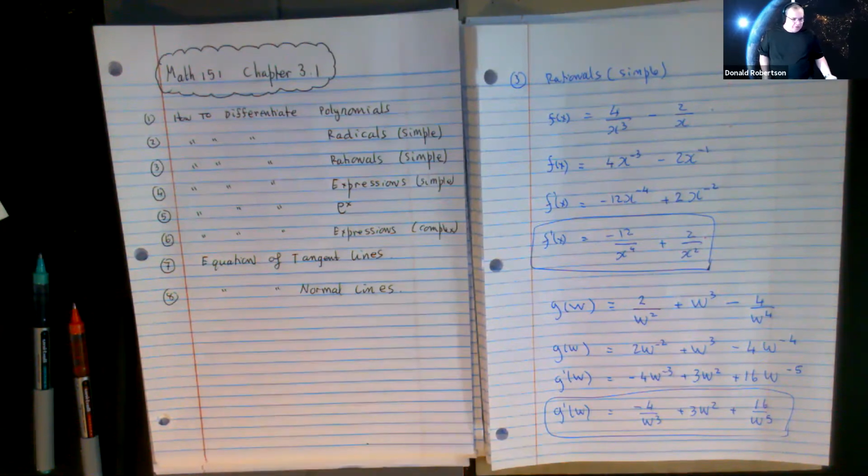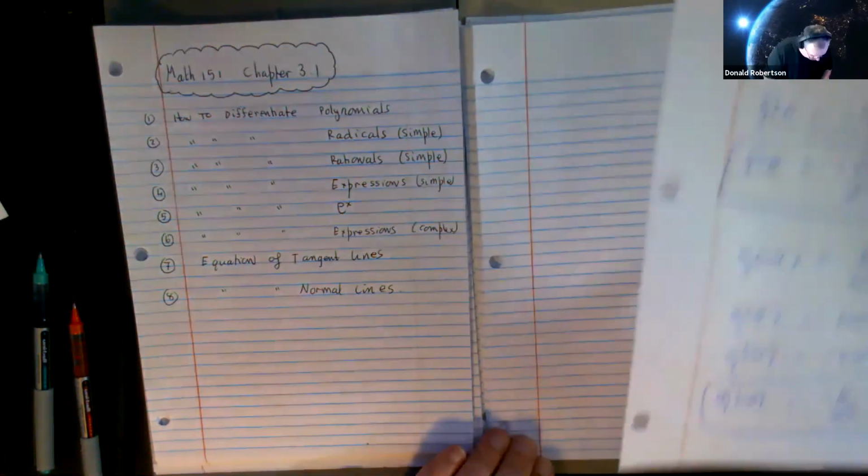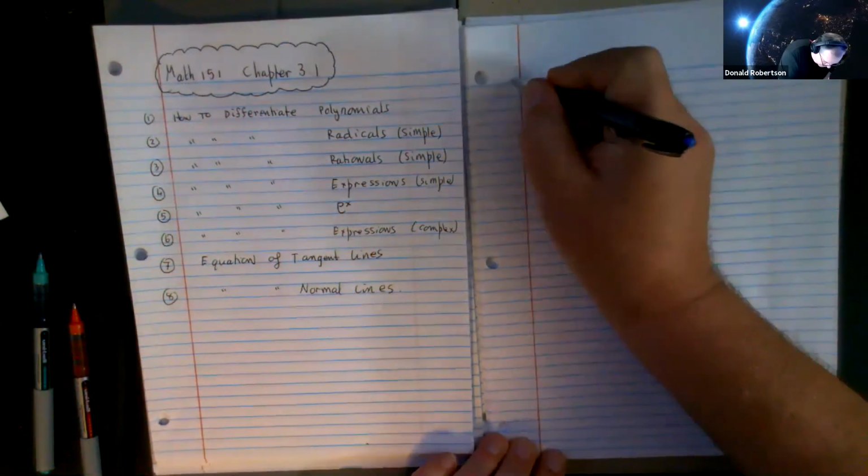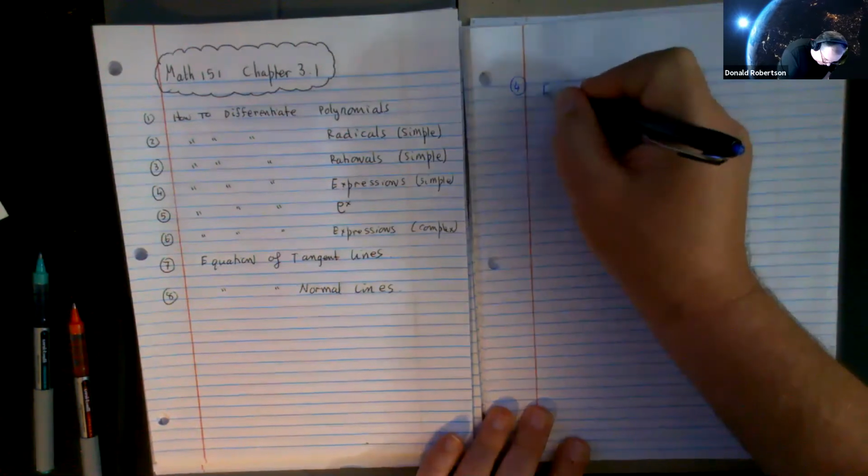Write it as some power of x, -2, 3/4, or just 4, whatever it is. Differentiate it using the power rule. And then at the end, make it look like the original. And that's rationals.